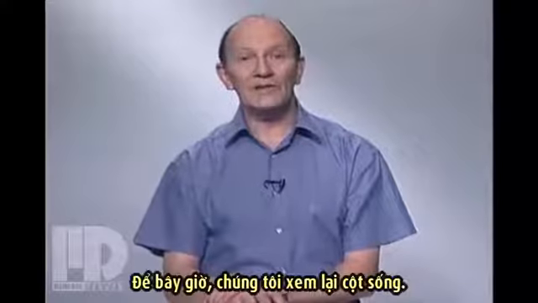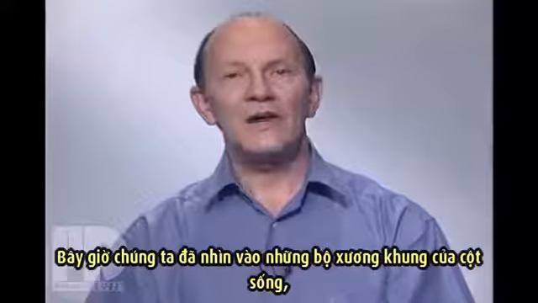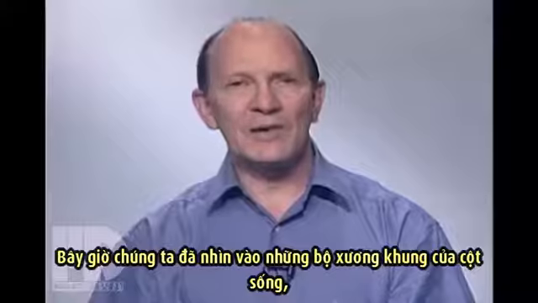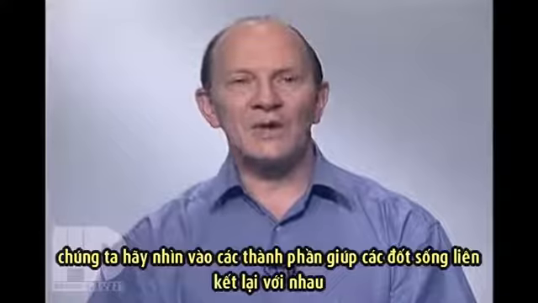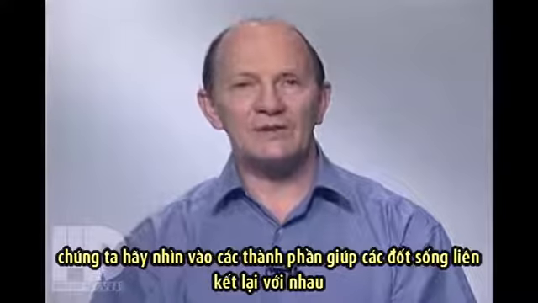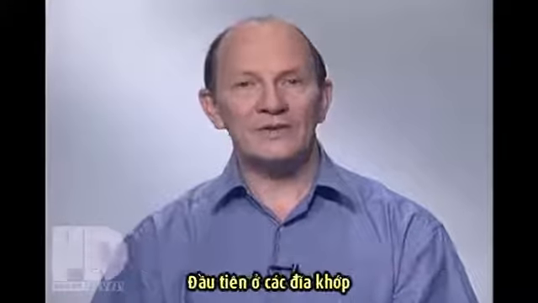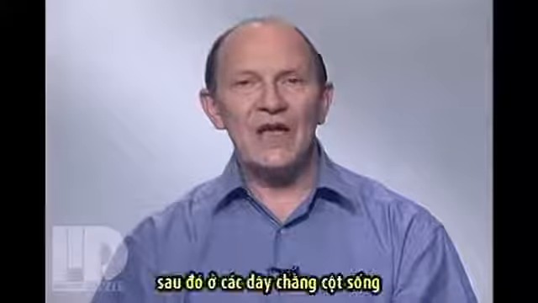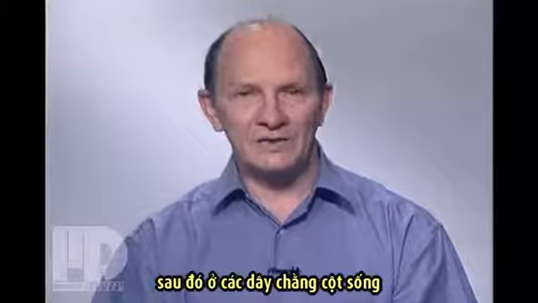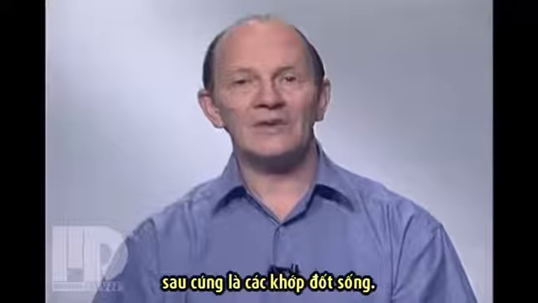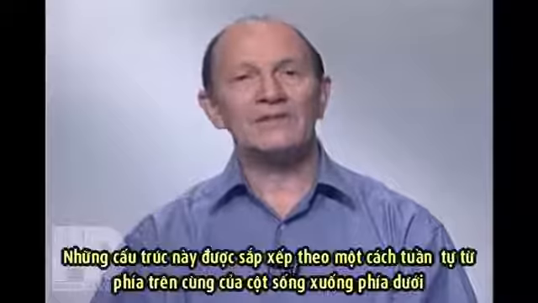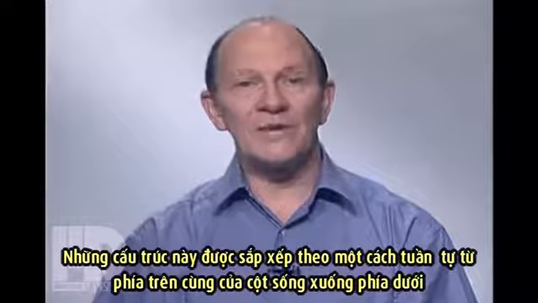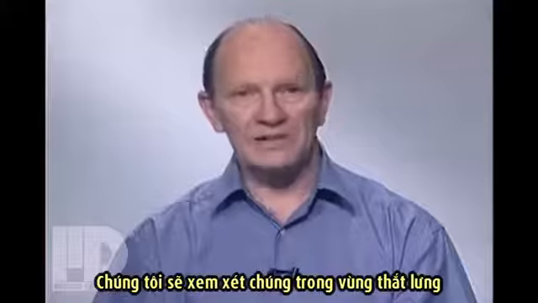For now, we'll return to the spine. Now that we've looked at the dry bones of the vertebral column, let's look at the structures that hold the bones together and that enable them to move. We'll look first at the intervertebral discs, then at the ligaments of the vertebral column, then at the posterior joints. These structures are arranged in a similar way from the top of the spine to the bottom. We'll be looking at all of them in the lumbar region.